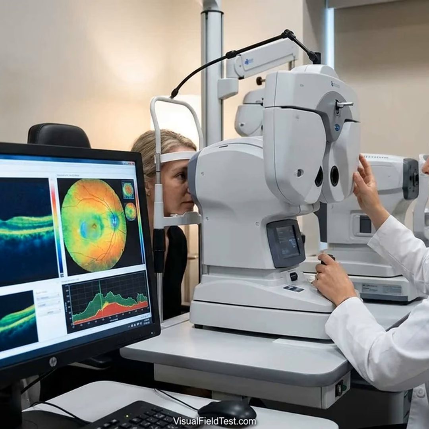If OCT is abnormal but fields are still normal, the doctor may watch more closely or do repeat fields. If fields are worse but OCT looks stable, that also triggers caution and possibly a different testing strategy, like using a smaller stimulus size or a central field test. A study even showed that combining OCT and field data finds progression faster than using the field alone.